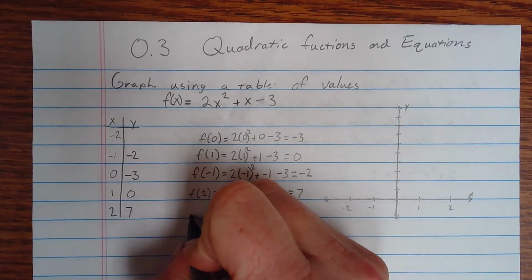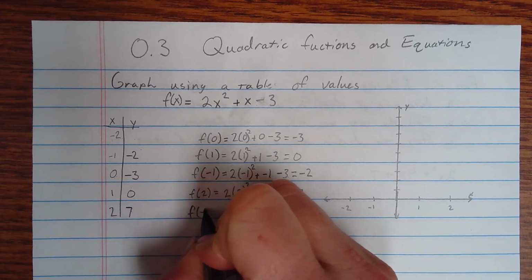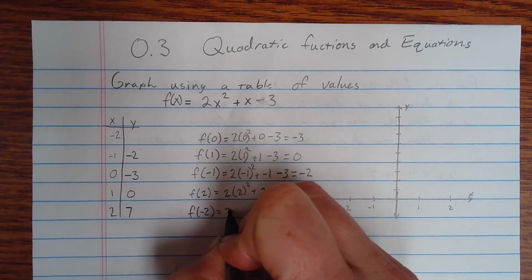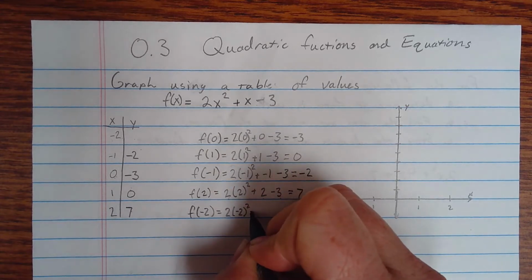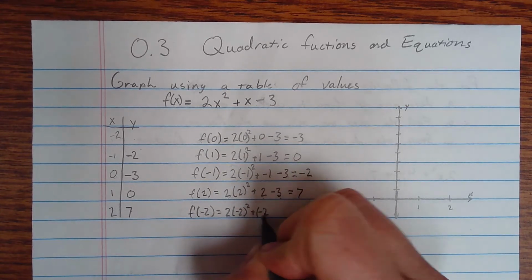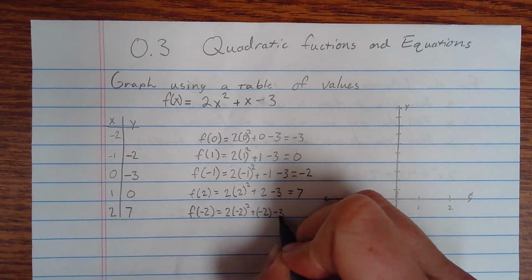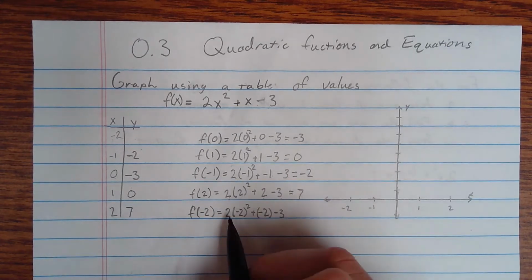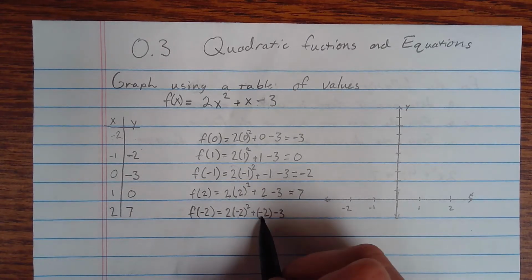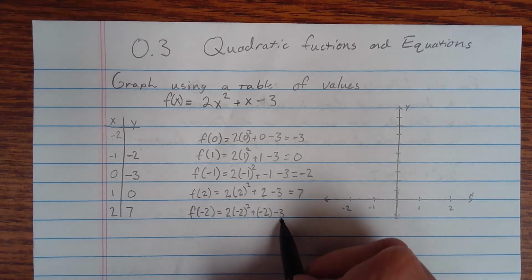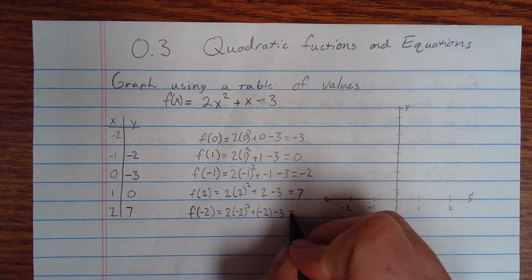And my final value, f of -2 equals 2 times -2 squared plus -2 minus 3. So -2 times -2 will give me +4 times 2 is 8. So this is 8. Take away 2 will give me 6. Take away 3 will give me 3.